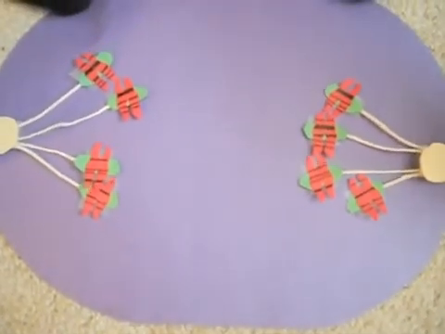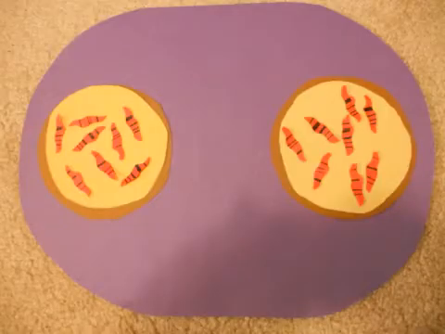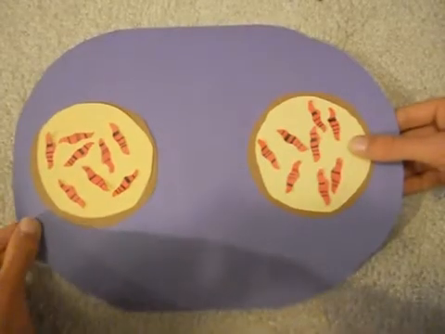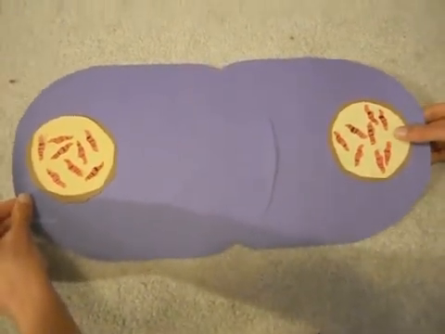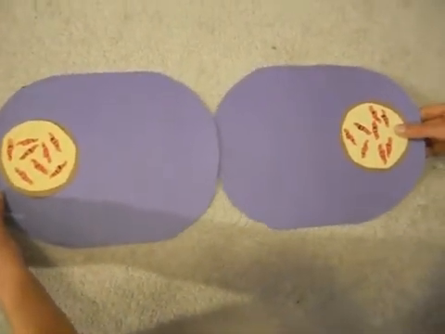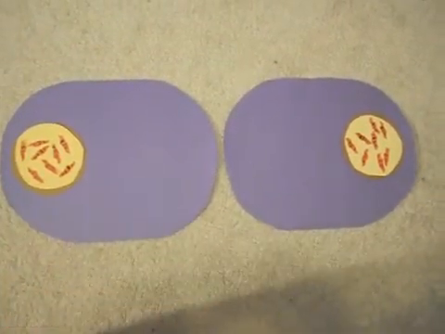Next is Anaphase I. The spindle fibers pull the 2 rows of chromosomes to opposite sides of the cell. And finally, telophase and cytokinesis. During telophase, 2 nuclear membranes form. Also, the chromosomes are split into chromatids and cleavage furrow forms. During cytokinesis, the cytoplasm divides. We now have 2 diploid cells.